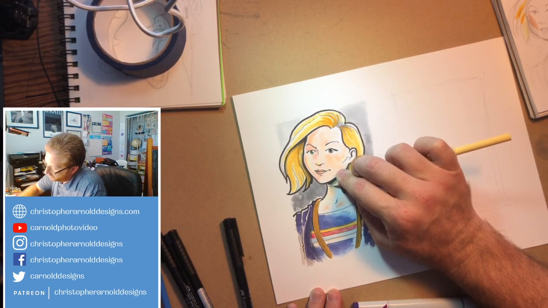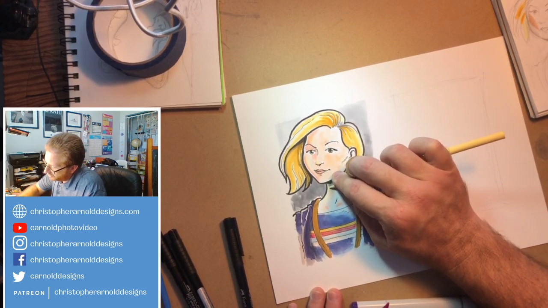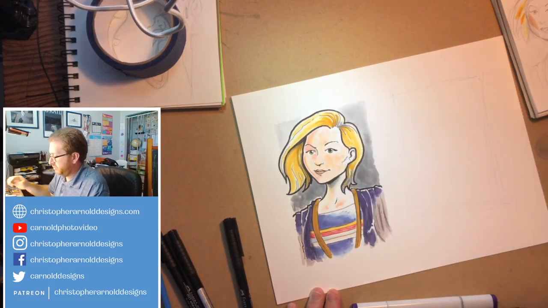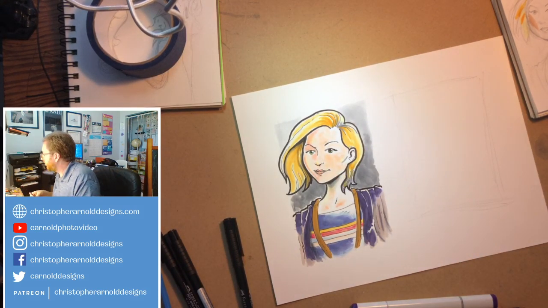That might just help dilute some of that purpley gray there that's bugging me. Maybe. I'm probably just making it worse.